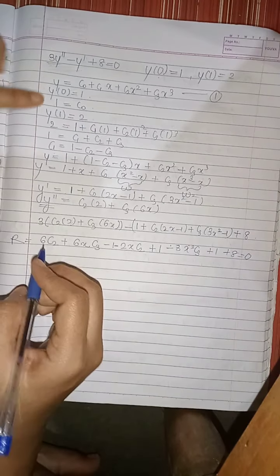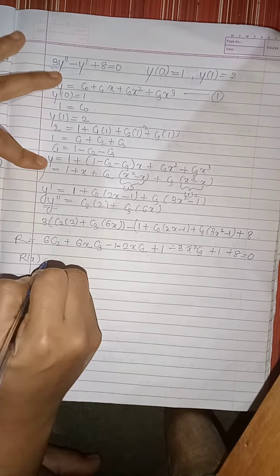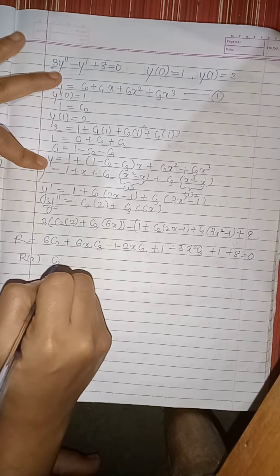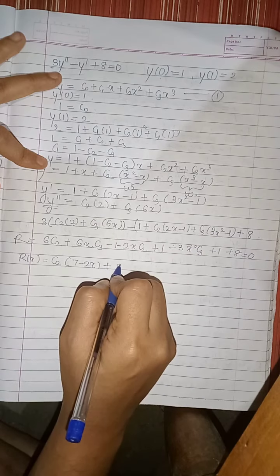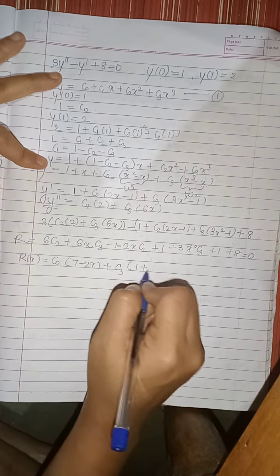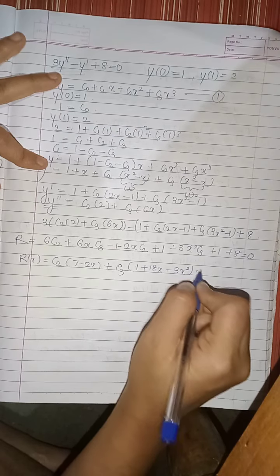Now solving this, you'll get r of x equals, taking c2 common, c2 into 7 minus 2x, plus c3 outside, 1 plus 18x minus 3x square plus 7.